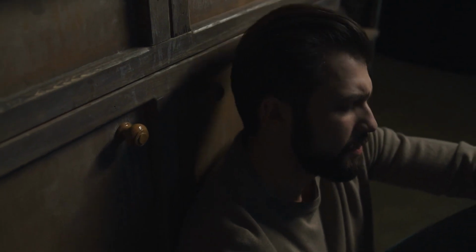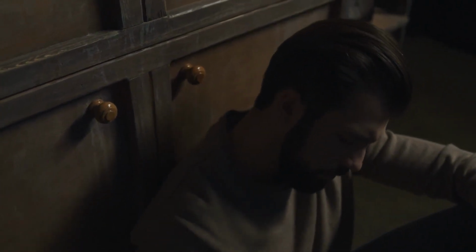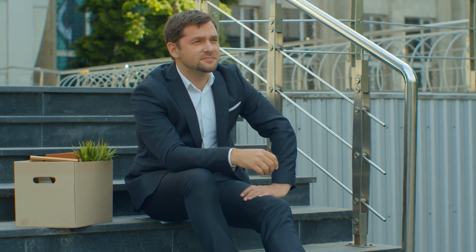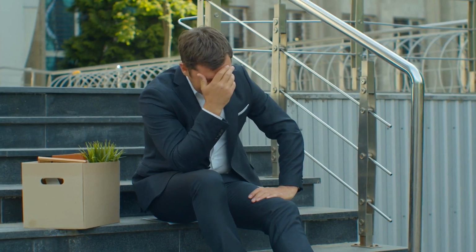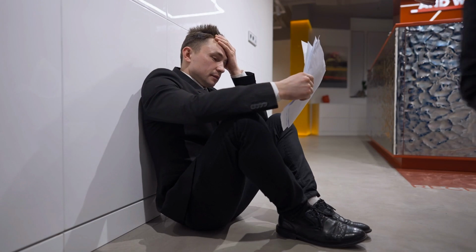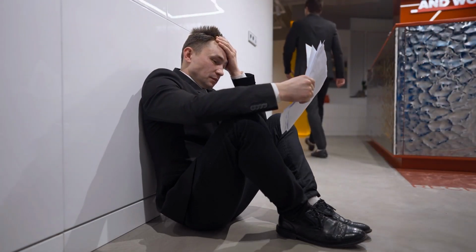Another type of sadness is situational sadness, which is a response to a specific event, such as losing a job or a home. How long this sadness will last depends on your own state of mind. It can last for a week, but also for a few months. It depends on the person that's feeling this sadness.